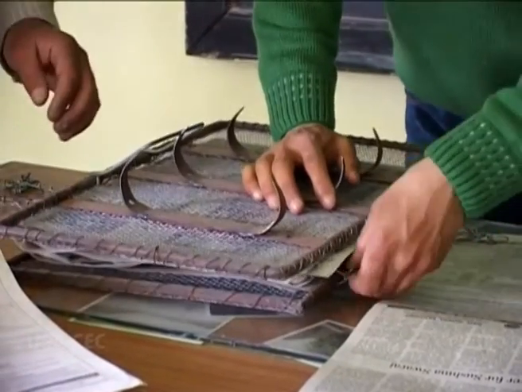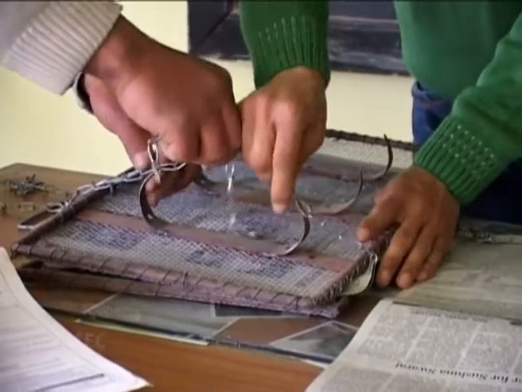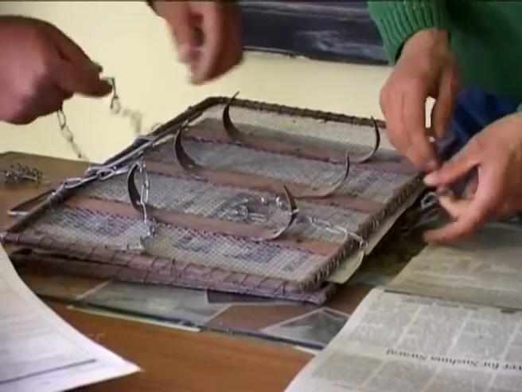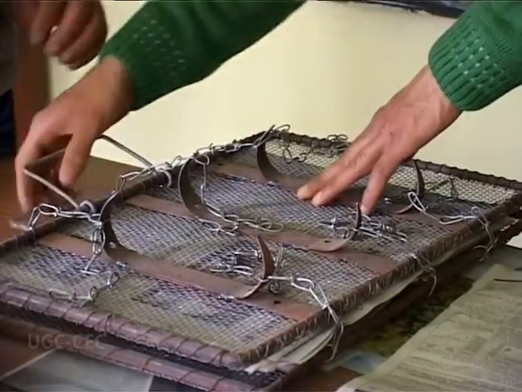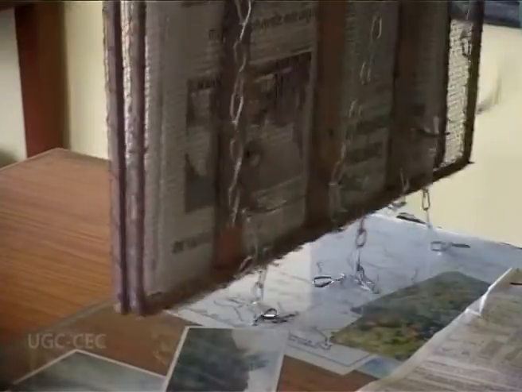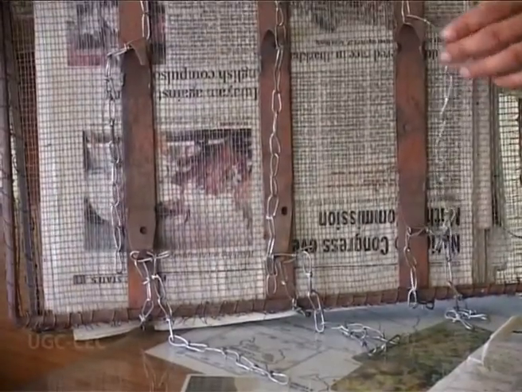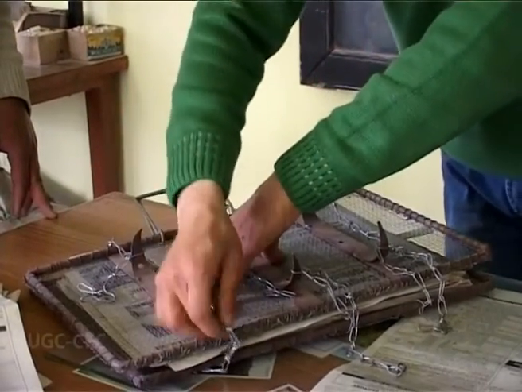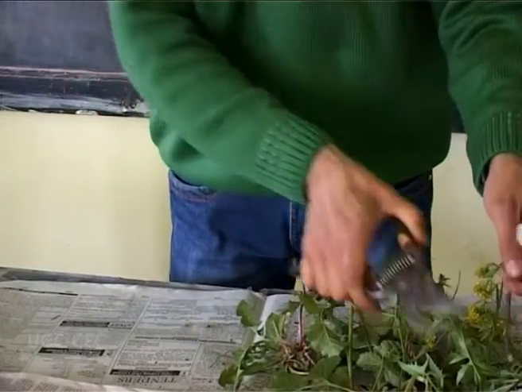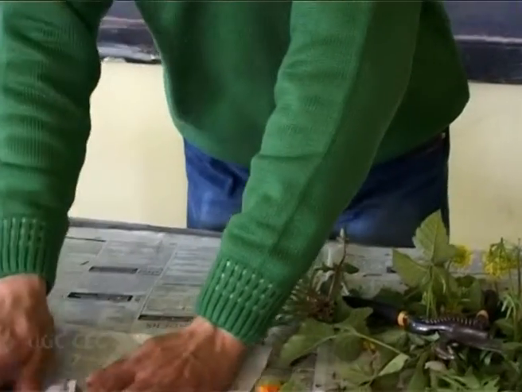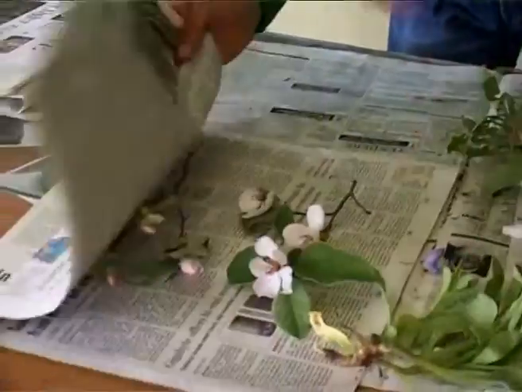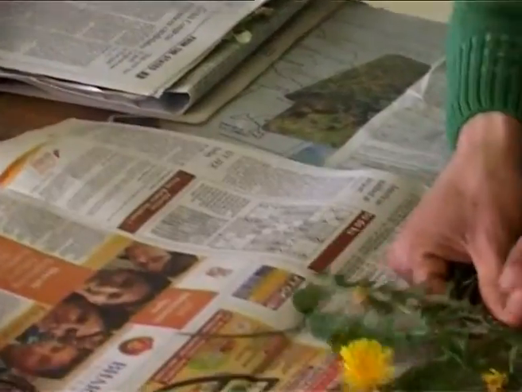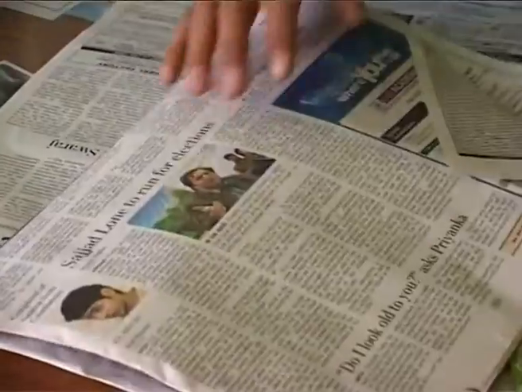A plant press consists of two panels, either wood or iron, and the size is 12 by 18 inches, with two press straps, or sometimes chains or ropes, which we use in order to tighten the press. The plant specimens are placed in a folded piece of newspaper. The plant should be arranged in such a manner that the upper and lower leaf surfaces, flowers, and fruits are clearly visible.